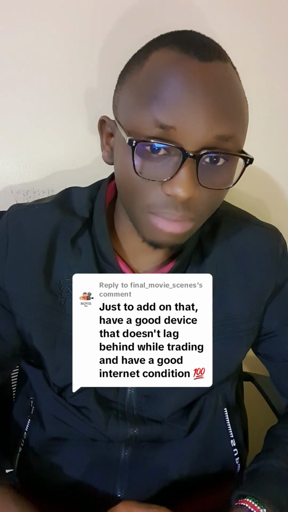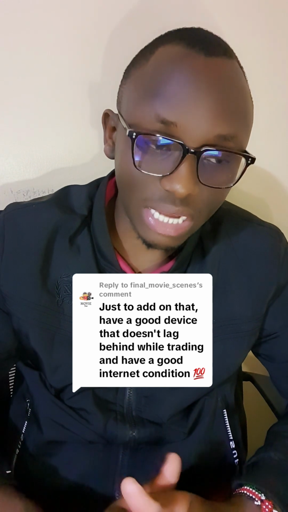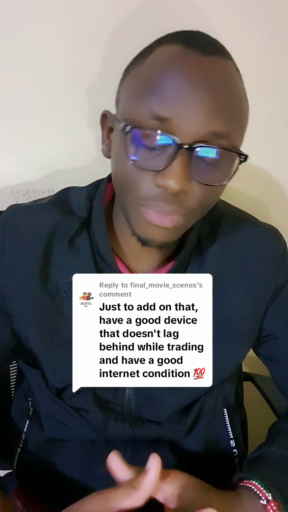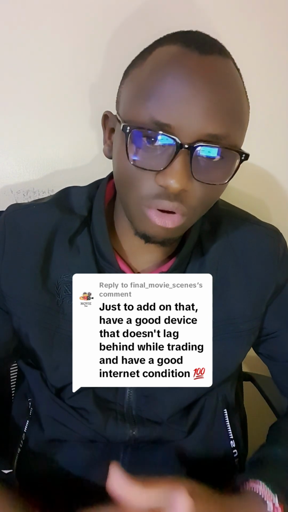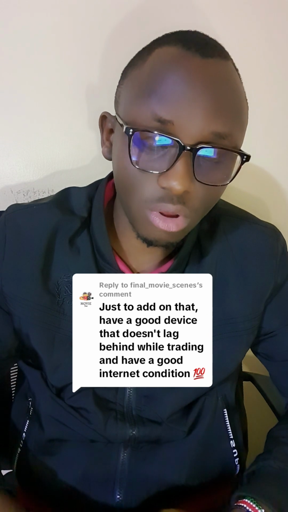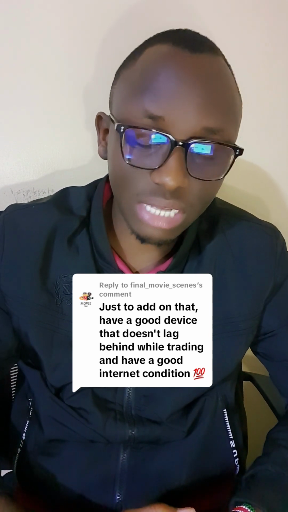There are some robots, like I have one robot that you cannot even use on an iPhone, because the moment you load that robot on an iPhone, it just starts dragging and hanging. You'll see that robot is a bit slow. But when you load it on a Samsung device, for example something like S23, S24, or even a Note 10 Plus, the performance is always awesome.